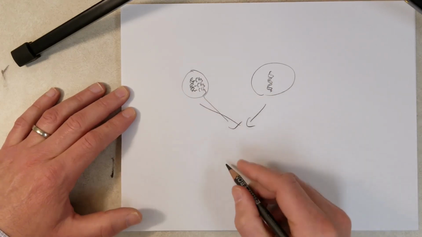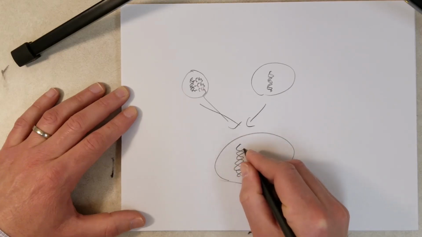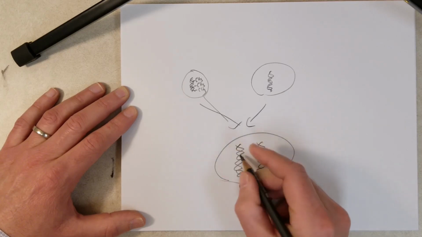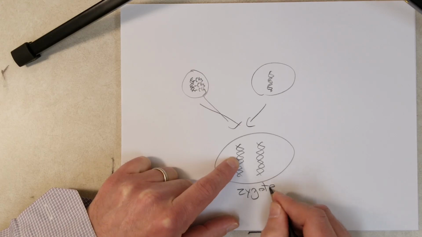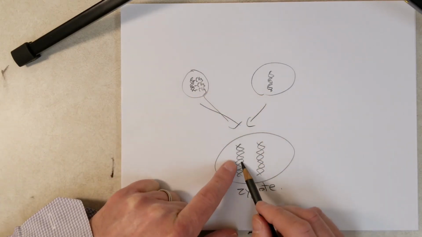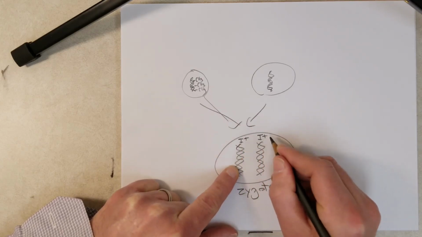They come together and we get a zygote. This is the zygote, the product of fusion of the sperm with the egg. Maternal I+, not methylated, paternal methylated.